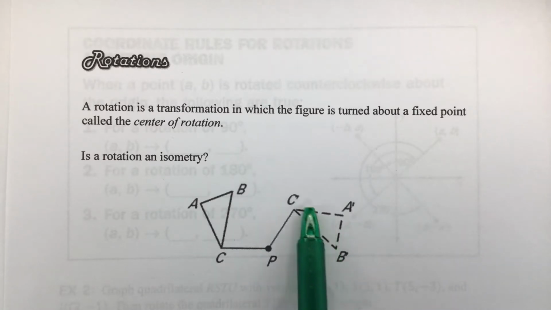When the figure moves around, just like when I took that piece of paper and moved it around, as it rotated, it's still the same shape. It was still a rectangle, and it was still the same size. It didn't shrink or grow. Nothing like that happened to it. So yes, it is an isometry.